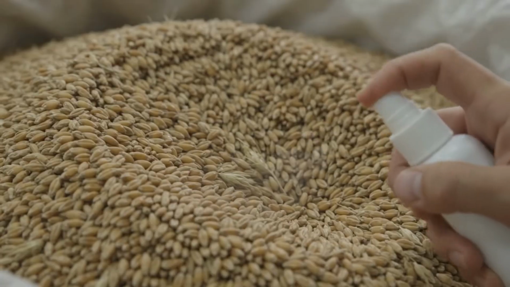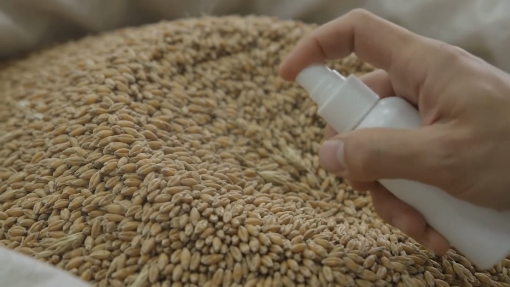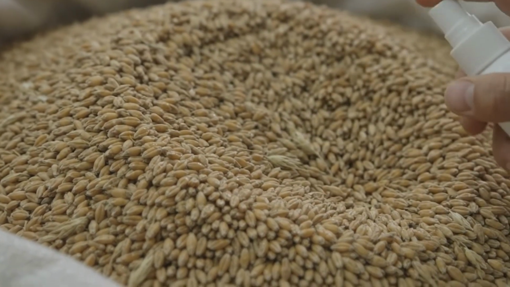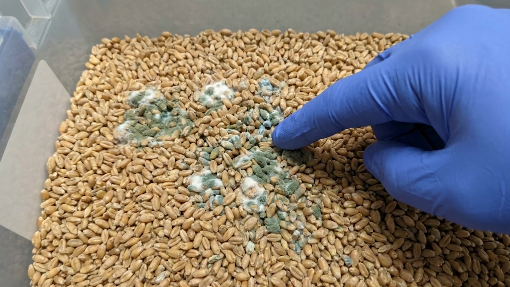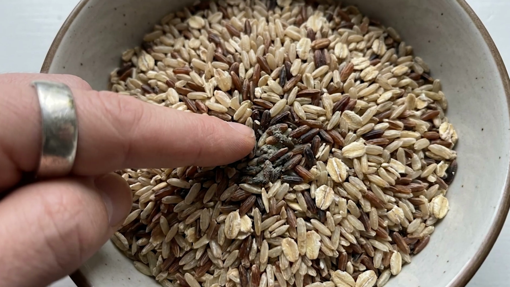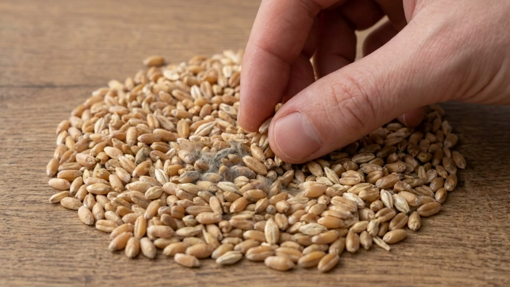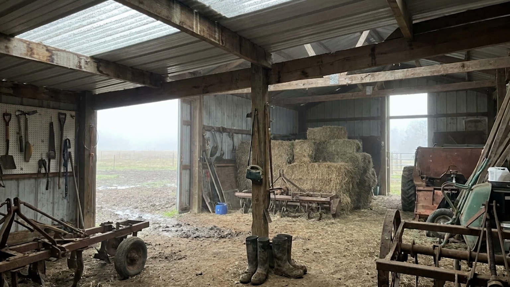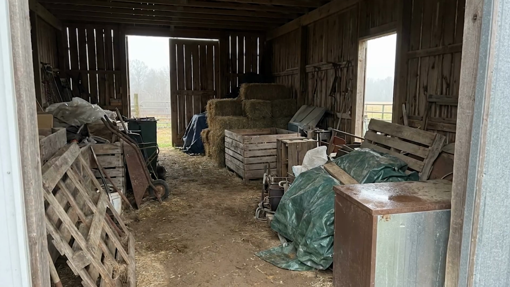Number 3. Mold prevention in stored feed and grain. A light misting of diluted hydrogen peroxide across the surface of stored grain or feed, particularly in a barn or storage area prone to the kind of humidity that encourages mold growth, uses that same oxidizing action against mold spores before they have the chance to establish, which matters directly for anyone storing feed through a humid season the way I do on this farm.